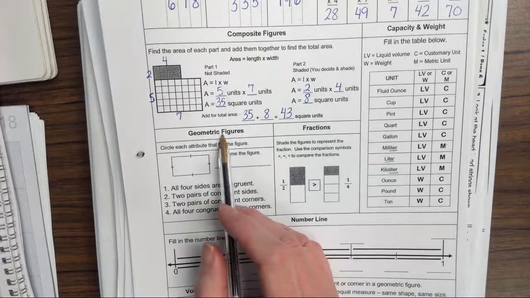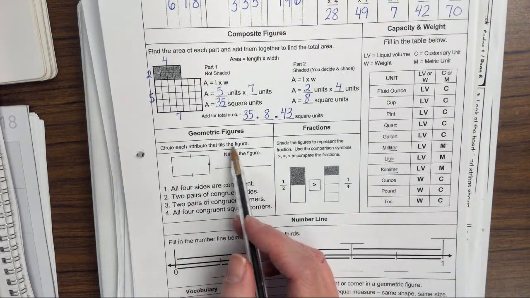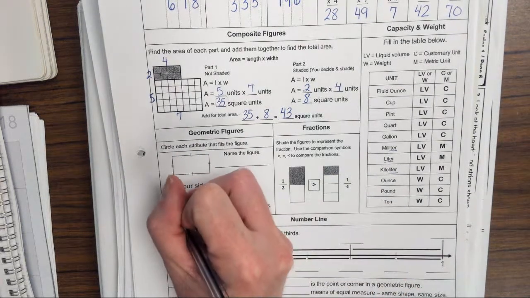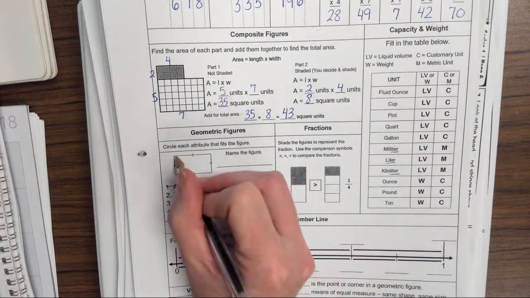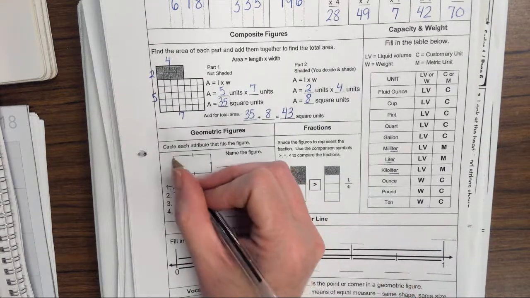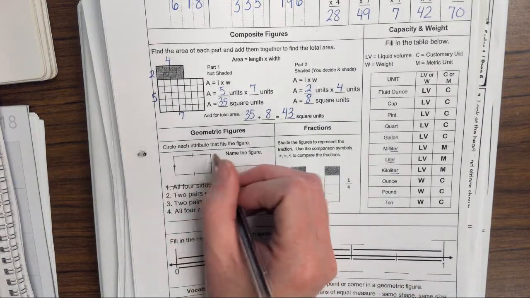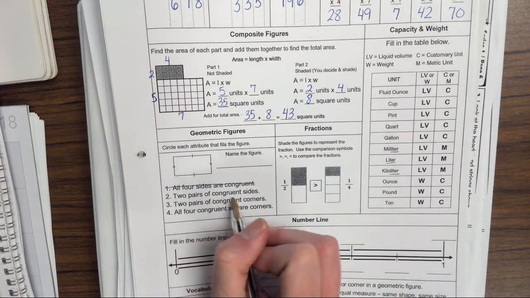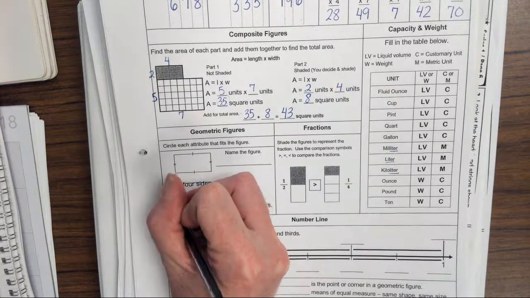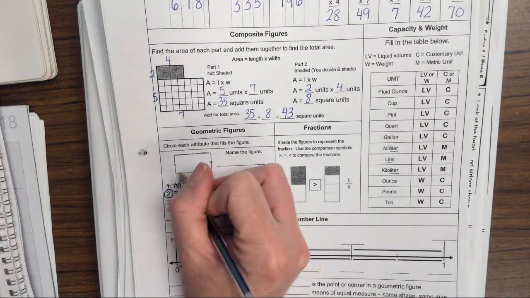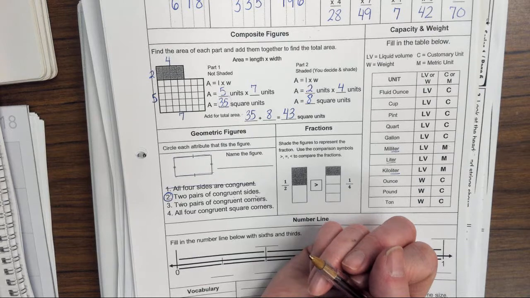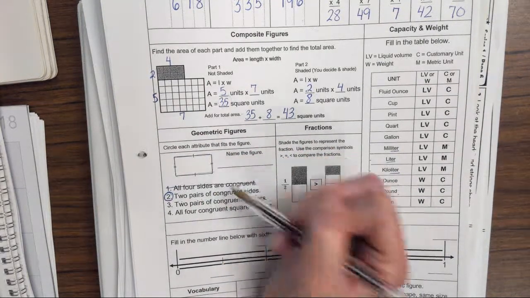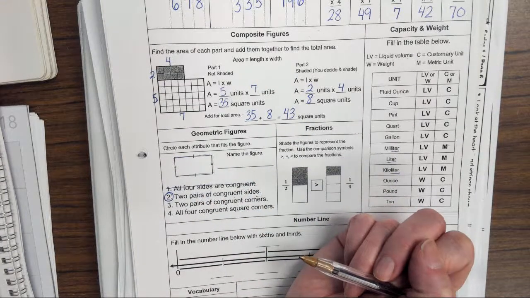On the section where it says geometric figures, circle each attribute that fits this figure. All four sides are congruent. Well, no, that's not true, because we have two sides that are congruent, and then these two sides are congruent, but they're not all four the same. Two pairs of congruent sides. Now that is true, because here is a pair of congruent or same size sides, and here are two equal sides. So we have two pairs of congruent sides.